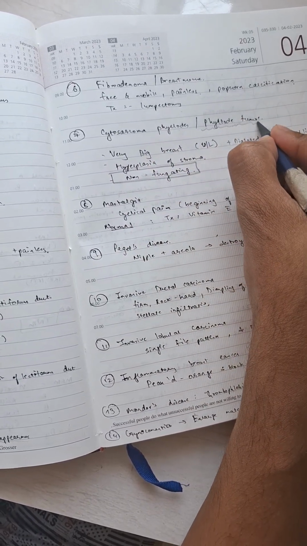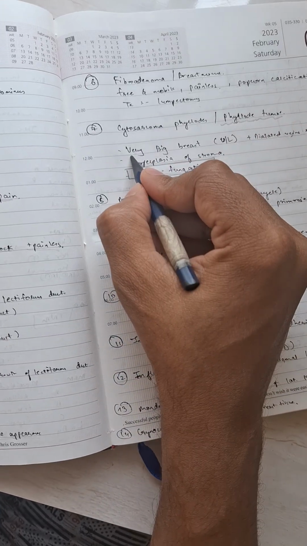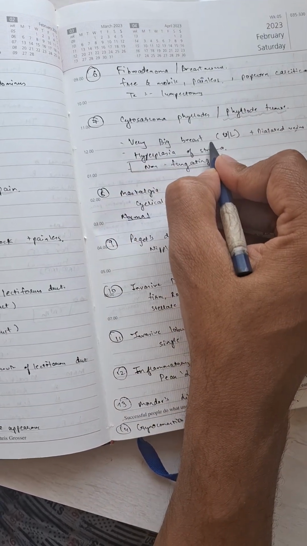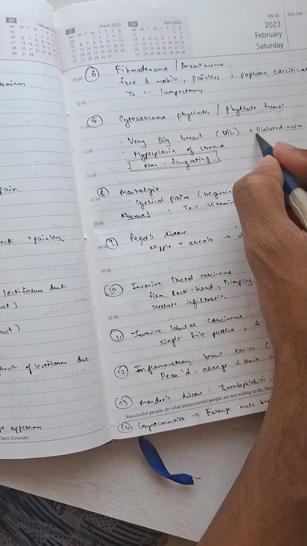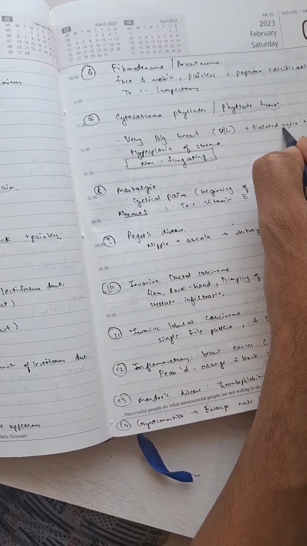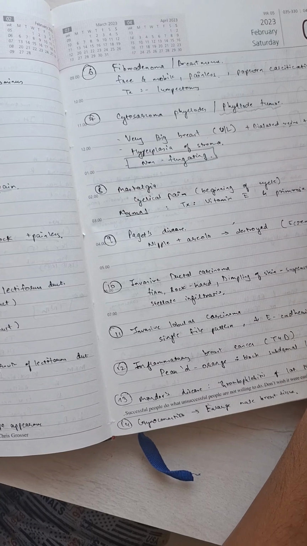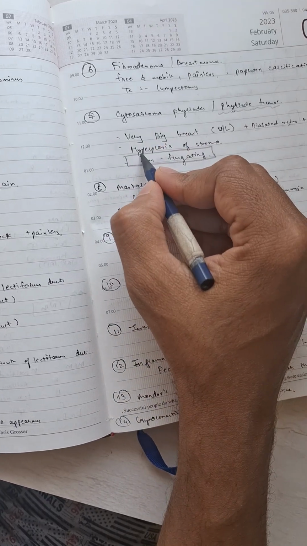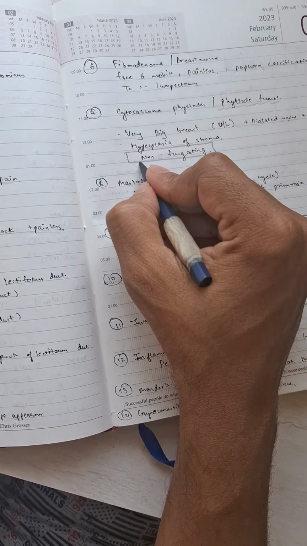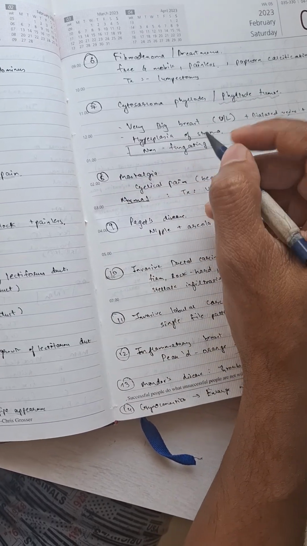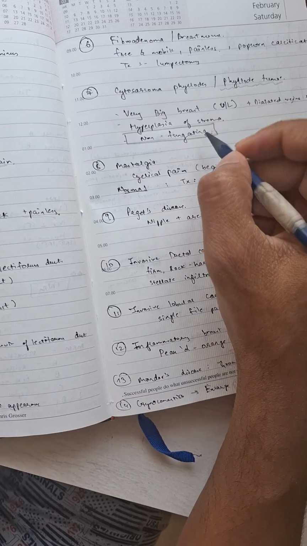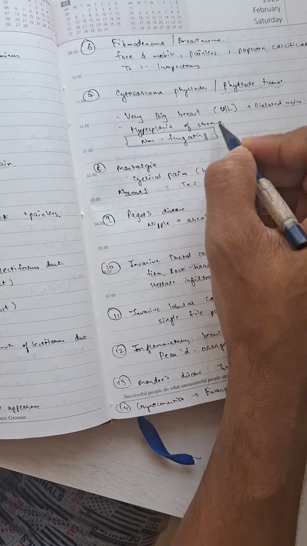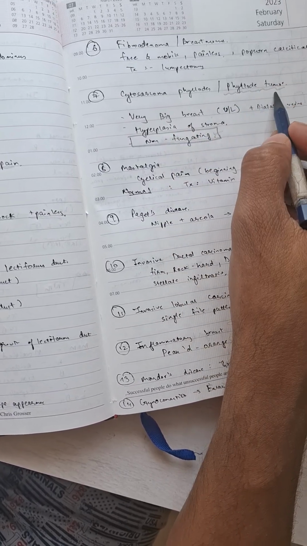Always remember, phyllodes tumor is a very big tumor. It is a very big breast mass which is unilateral. Also there are dilated veins, and on mammogram there is a leaf-like pattern. This is caused by hyperplasia of stroma and it is non-fungating. Remember, if there is any fungation of the breast and a lot of bleeding, then you have to think about cancer. It cannot be a benign condition like phyllodes tumor.